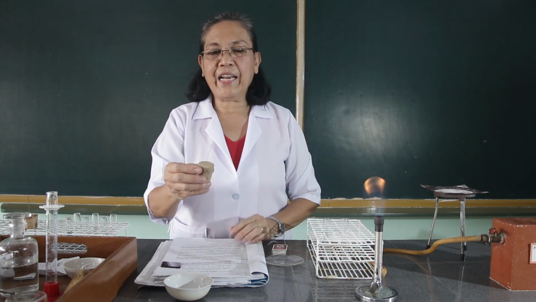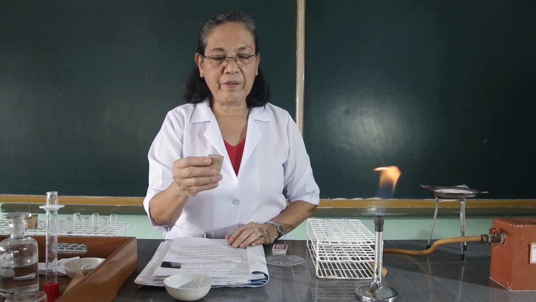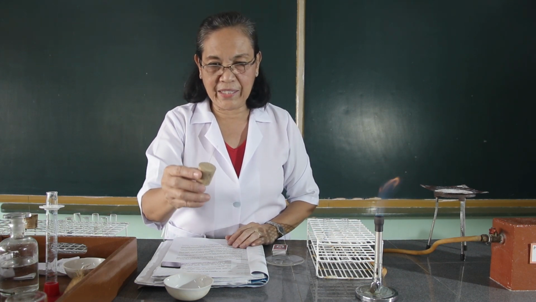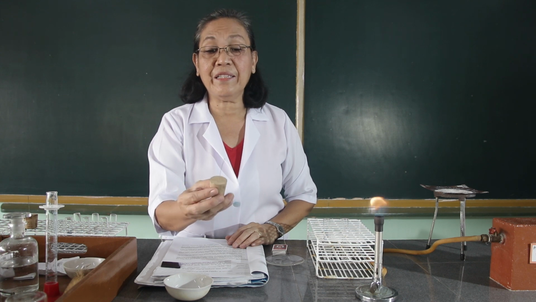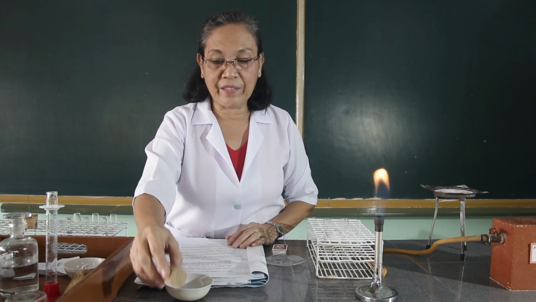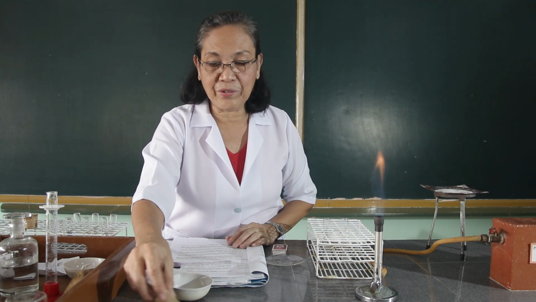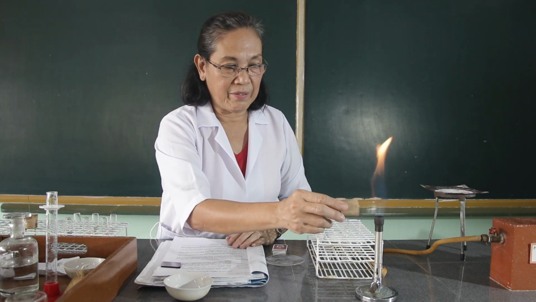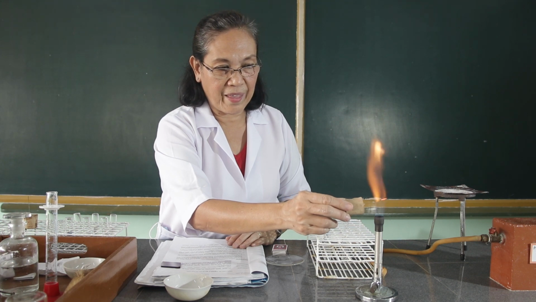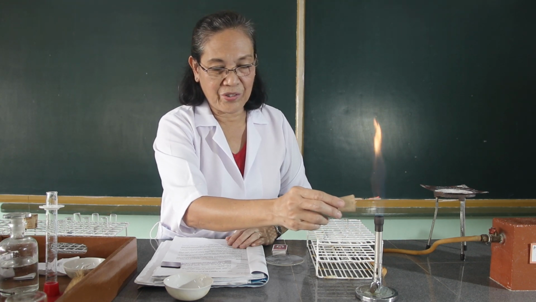And again, we're going to clean the nichrome wire before we use it for the flame test, because it has been contaminated by the potassium ion. Dip it again in the hydrochloric acid solution, then bring it to the flame. Okay, there's still the potassium.